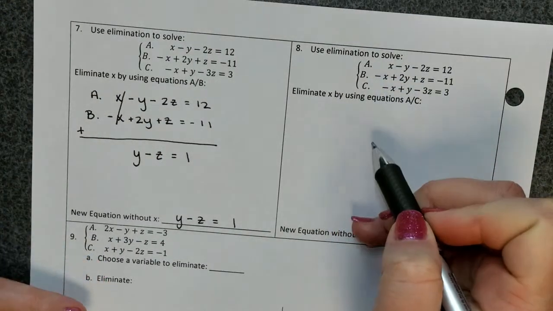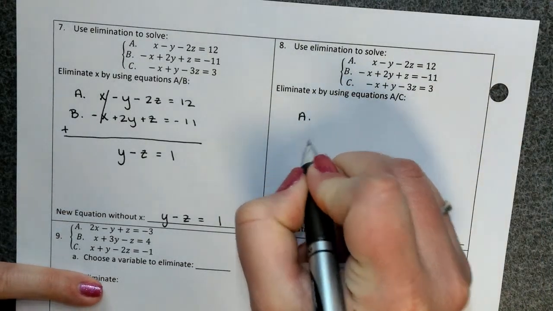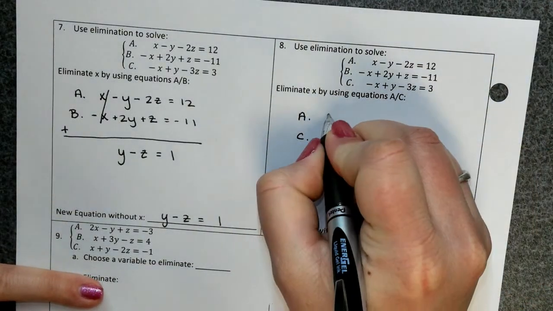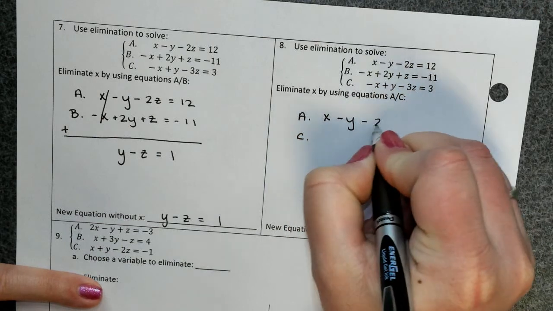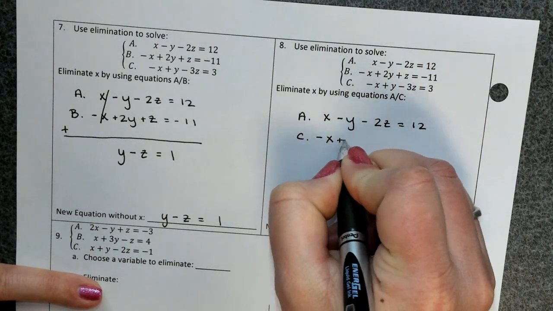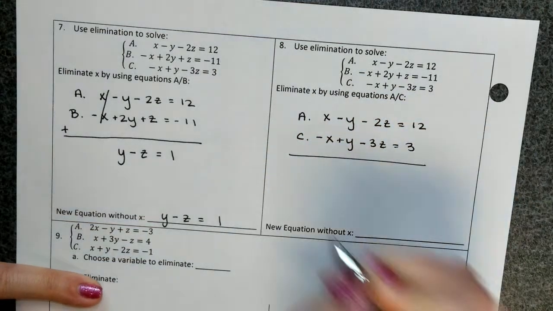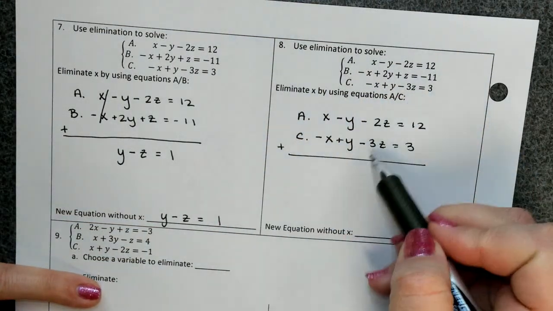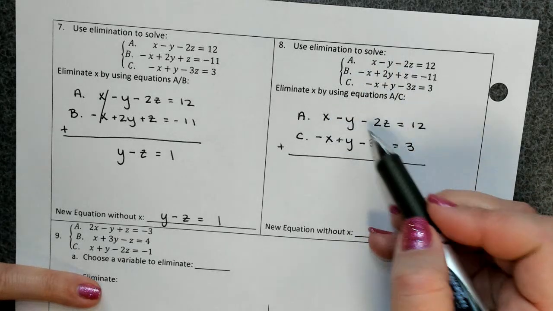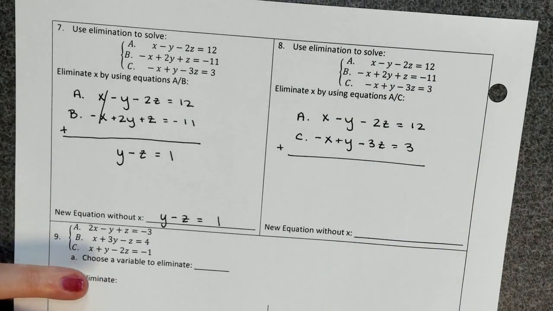Do we need a multiplier when we combine A with C? No. And I notice a lot of people around the room have already done this one. So A with C. A is x minus y minus 2z equals 12. And C is negative x plus y minus 3z equals 3. Make sure I copy those down right, because I want to be careful with every step, since these problems are so long, it's important that we find errors quickly.